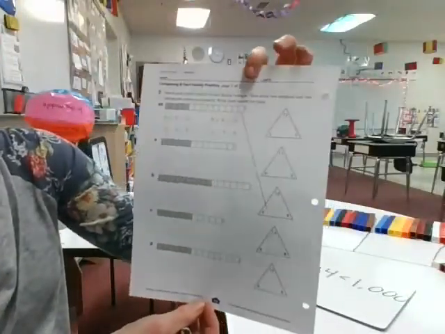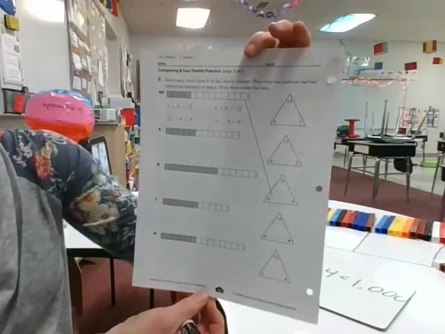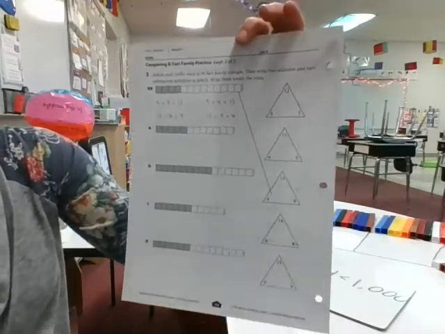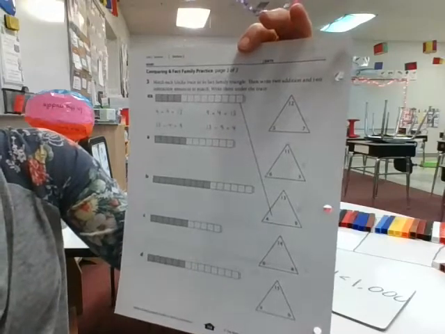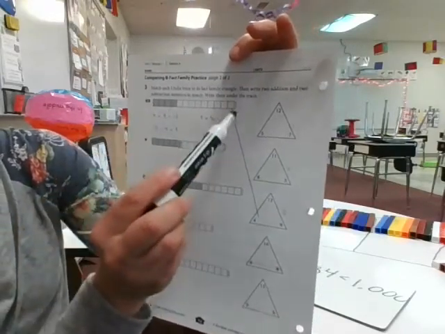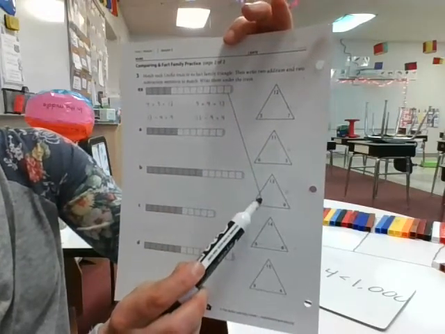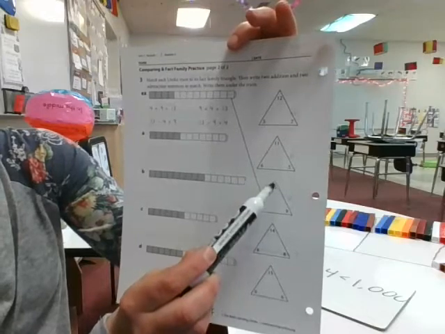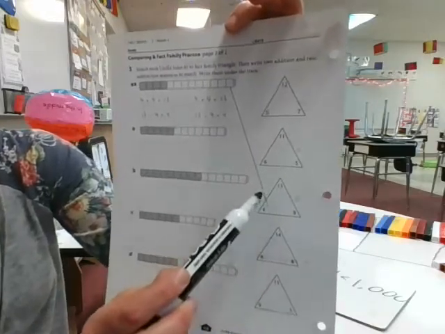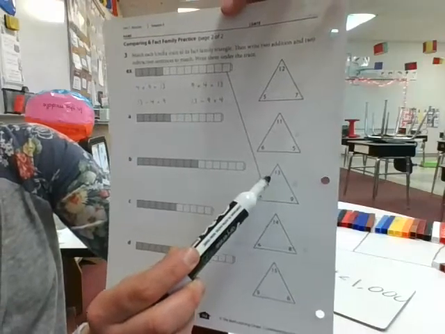You're going to match a Unifix train to its fact family triangle. So that is new. For example, this train here matches this triangle because there are 13 total. The number on the top is the total number of cubes.